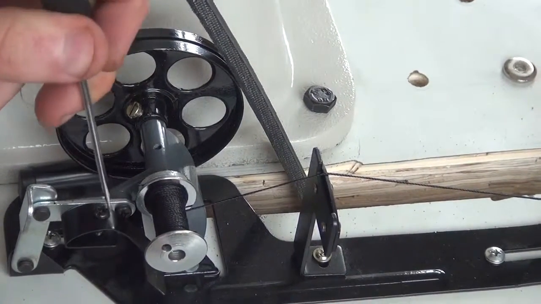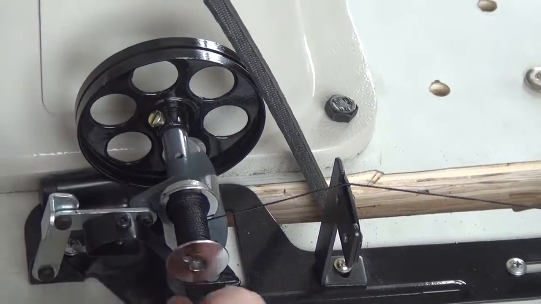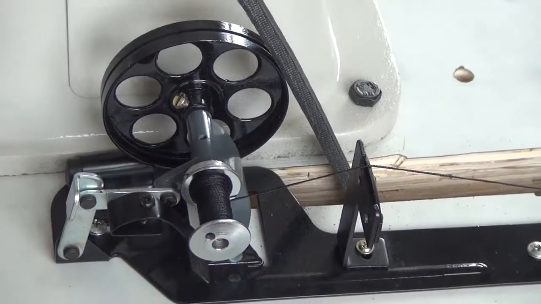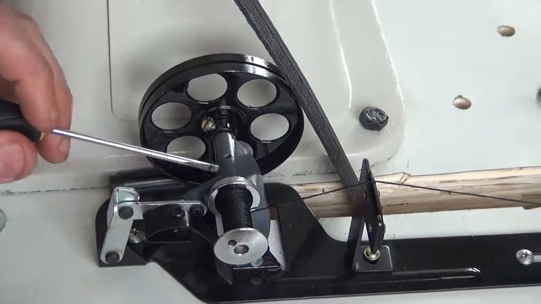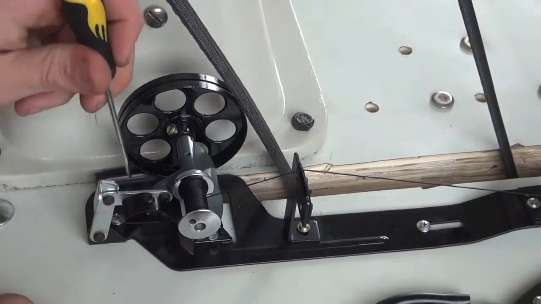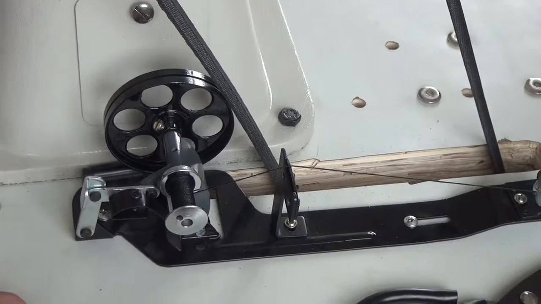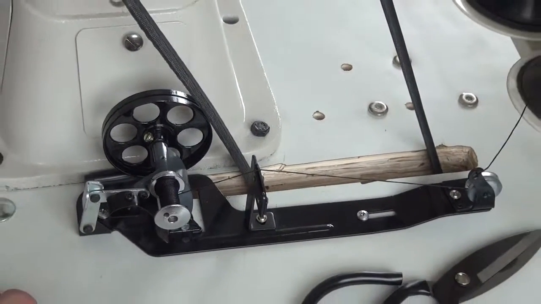You can do that by either tightening this screw right here or actually just physically bending the paddle down if the bobbin winder disengages prematurely. If it fills up too much, then what you would do is bend this paddle up, or you would loosen this screw right here. So that gives you a rough idea about how to wind the bobbins on this sewing machine.